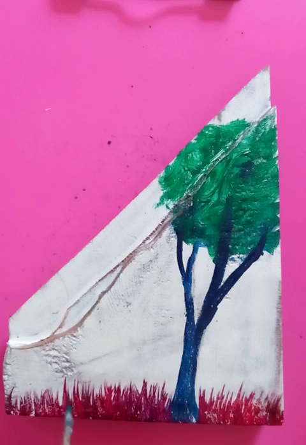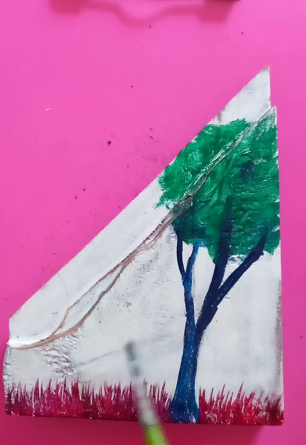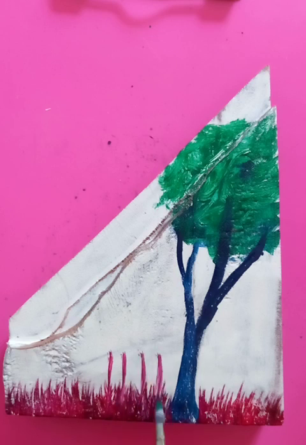You can see a few longer strokes. Okay, and just we're putting a fence around the trees.